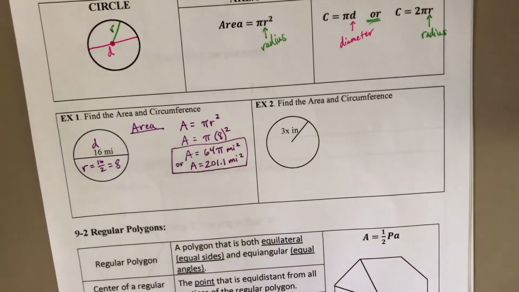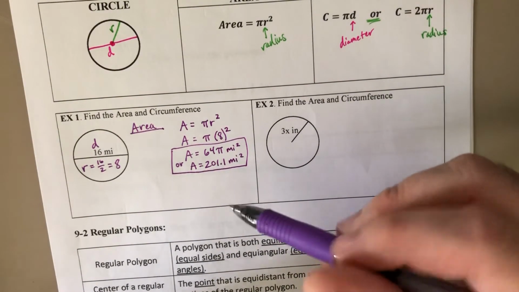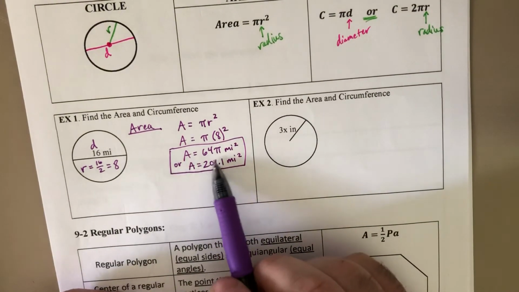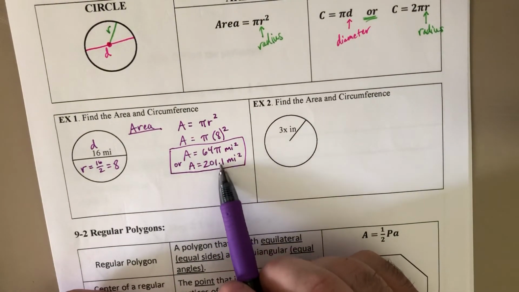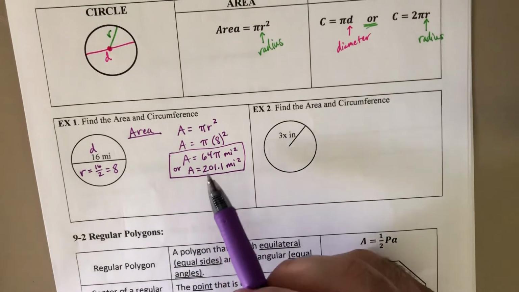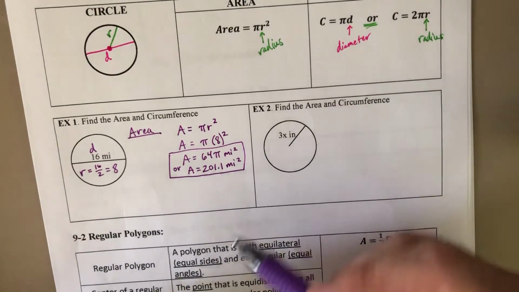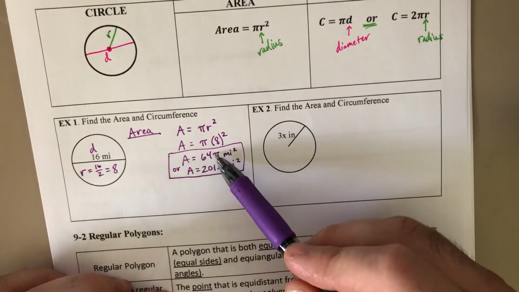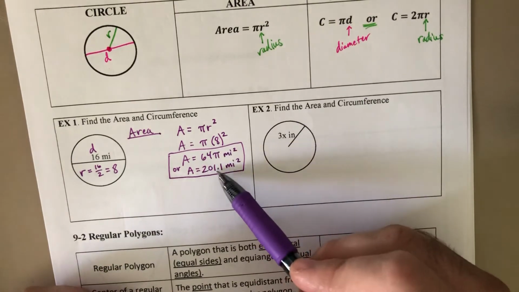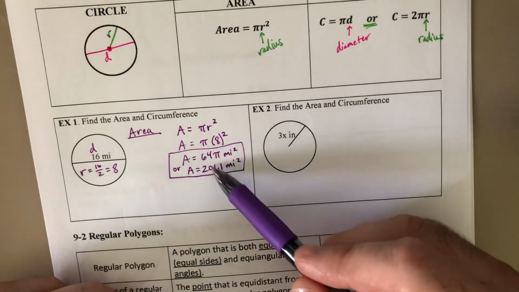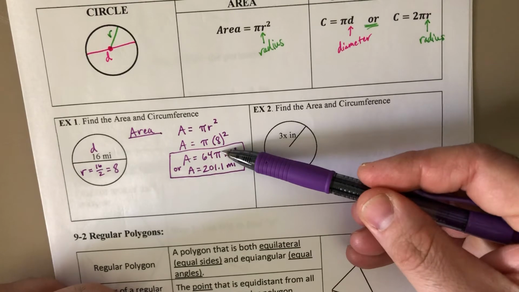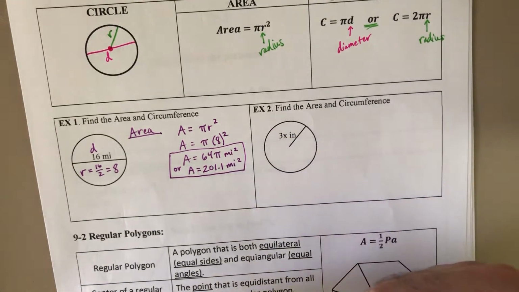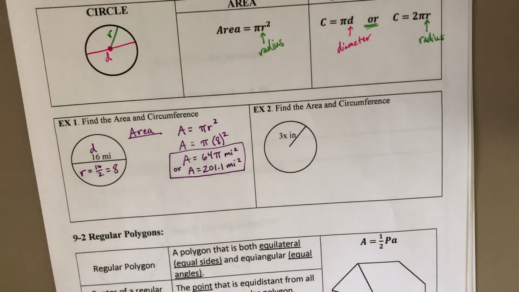The reason I'm doing that, sometimes in our classes we like to ask you to round to the nearest tenth, in which case you would do this 201.1. You multiply with the pi button. But sometimes we say leave it in terms of pi, right? In terms of pi means don't multiply, just leave the pi symbol. 64 pi is actually a little bit cleaner looking than 201.1, right? So this one is in terms of pi, this one is round to the nearest tenth. So follow directions when you see those on assignments and things as far as what we're looking for.